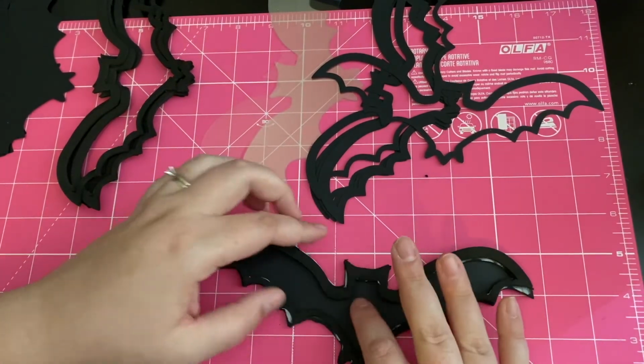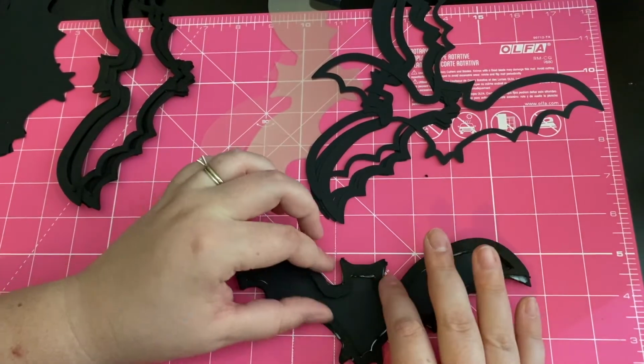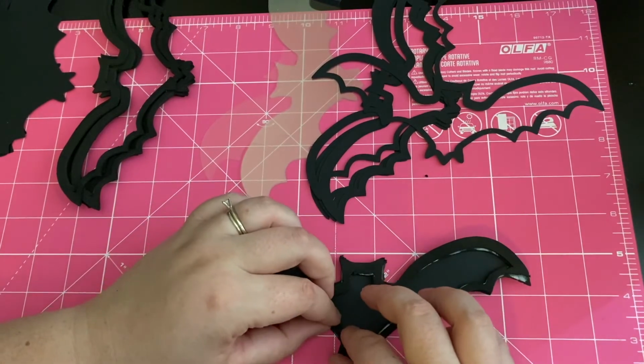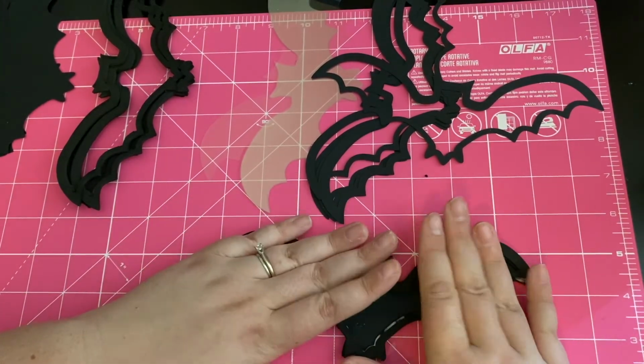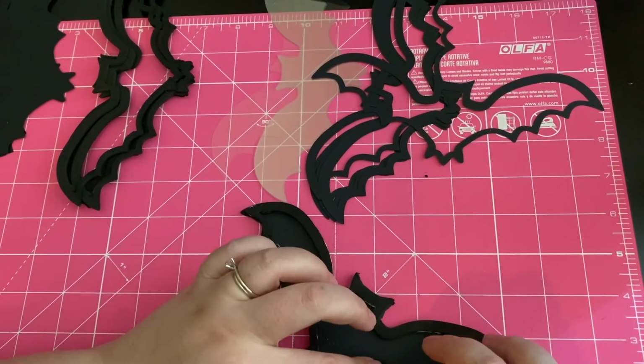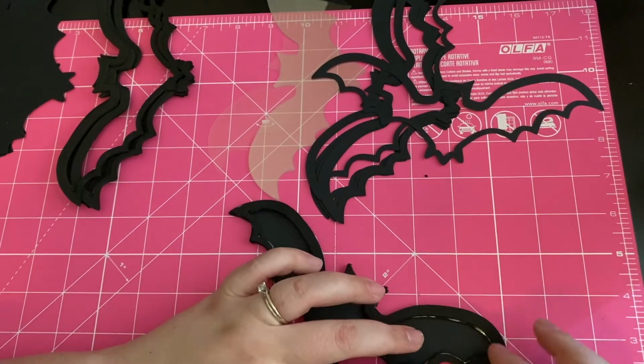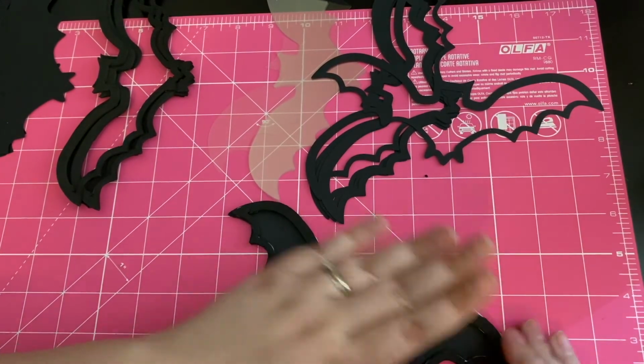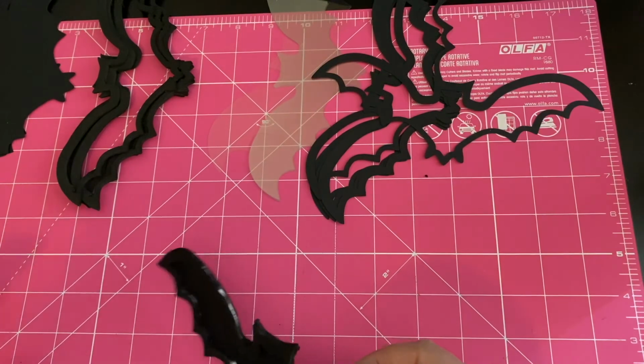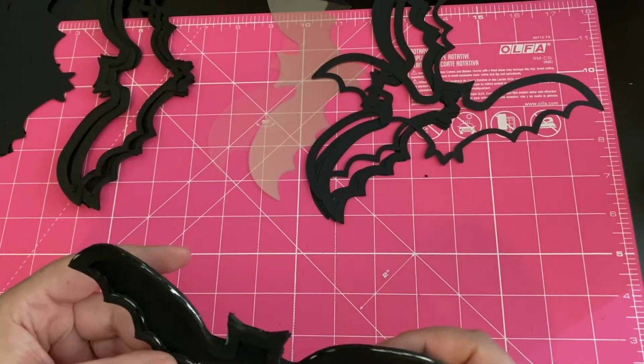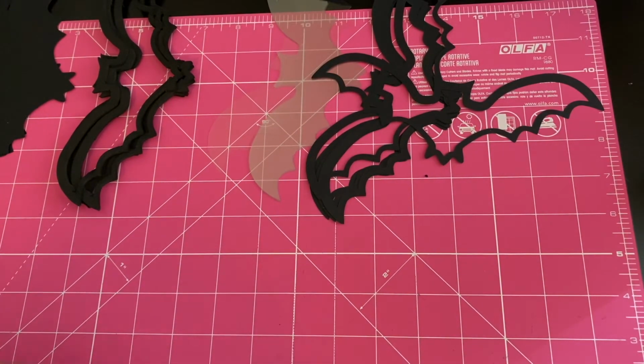I hope you guys were in frame. So there is your base. I'm gonna put this under something hard so that it dries hard and flat. So let me do that.